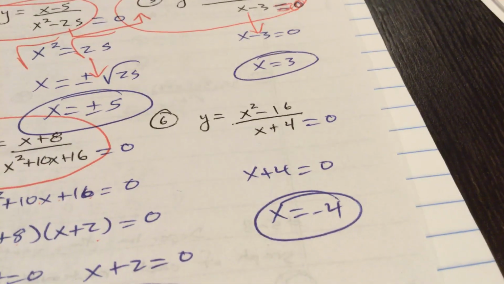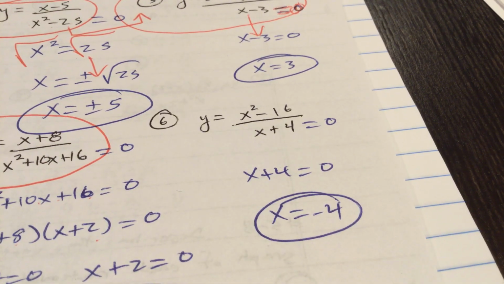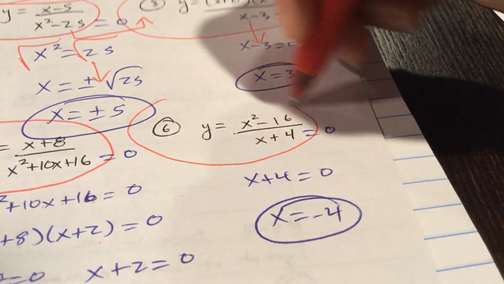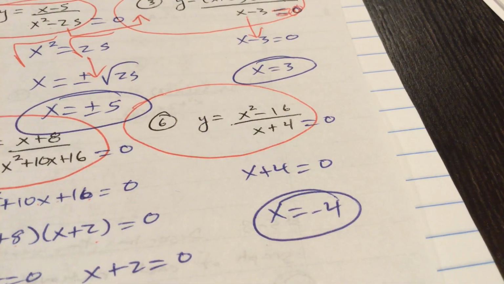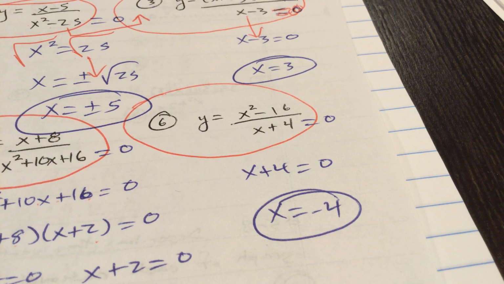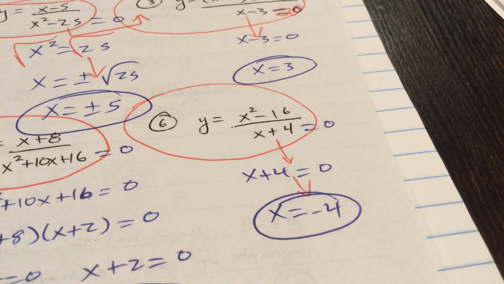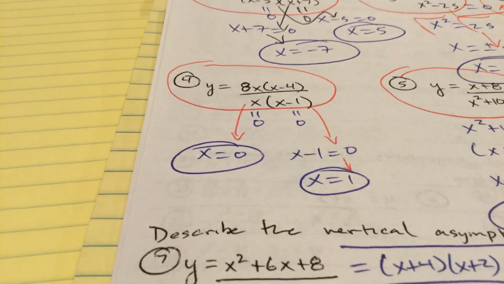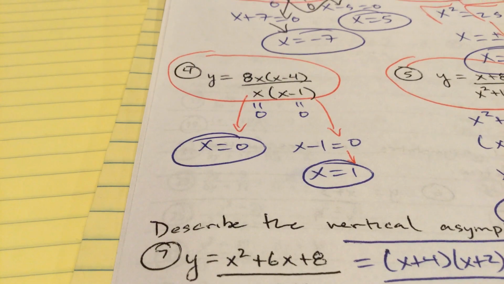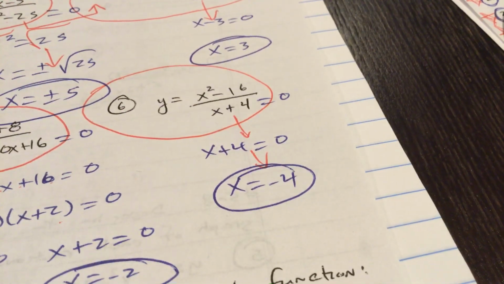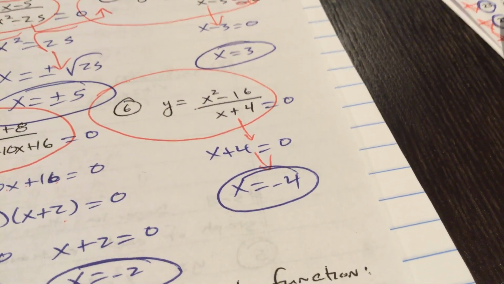Number 6. Write this down. Y equals x squared minus 16 over x plus 4. Set x plus 4 equal to 0. X equals negative 4. All right, x equals negative 4, again, is your single discontinuous point.